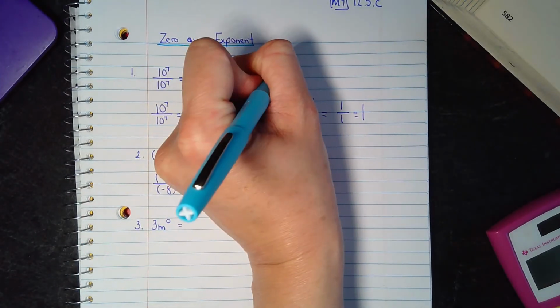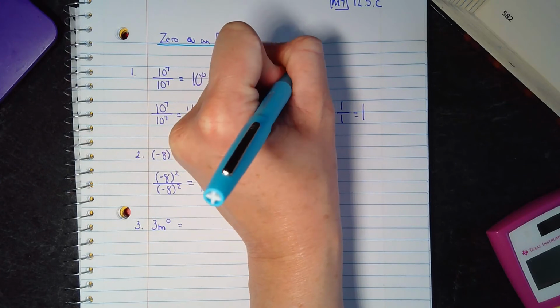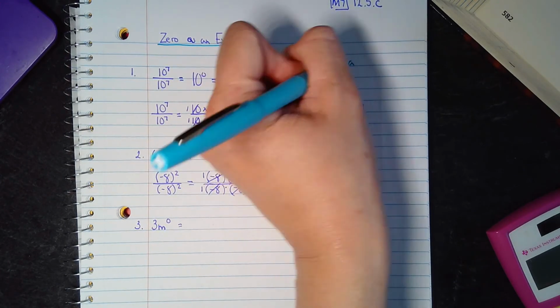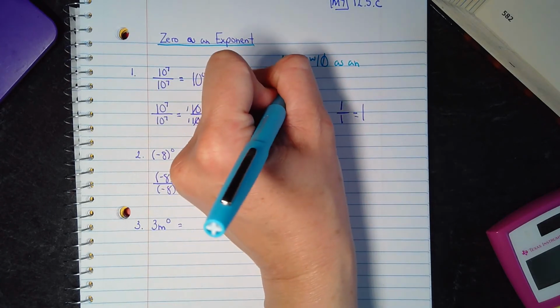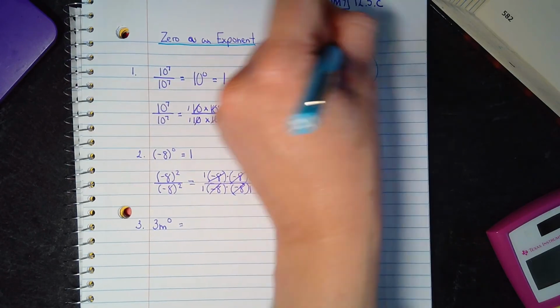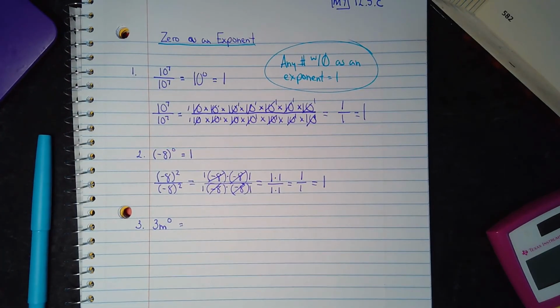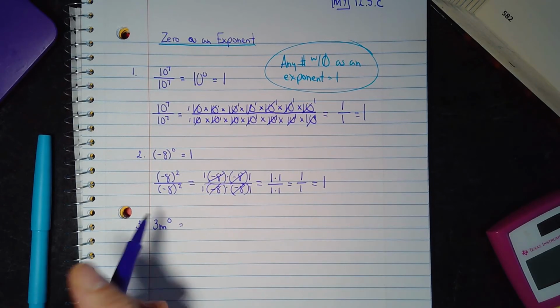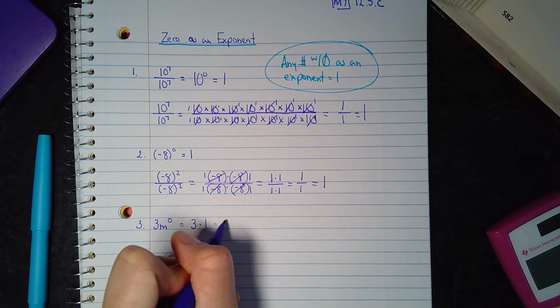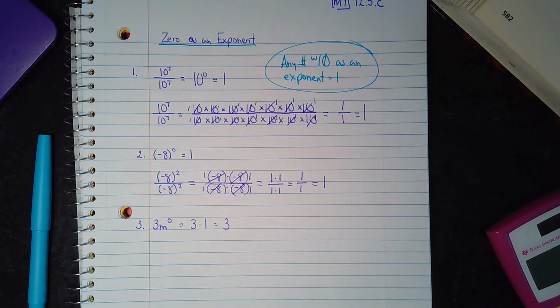That'd probably be good for us to include over here: any number with 0 as an exponent equals 1. Well, if that's the case, it doesn't matter if it has a variable in front of it. It doesn't matter what the value of m is. Any value of m, since it's to the 0 power, is going to equal 1. So 3 times m to the 0 power is going to give us 3 times 1, which would be 3.